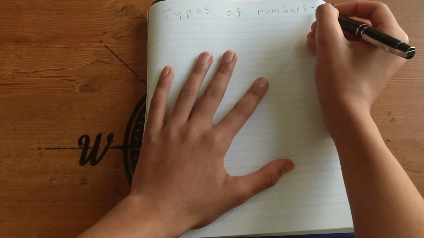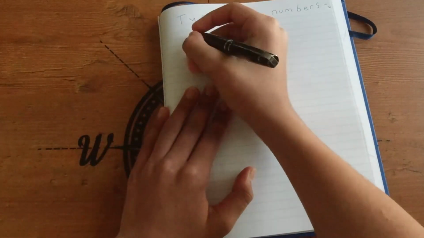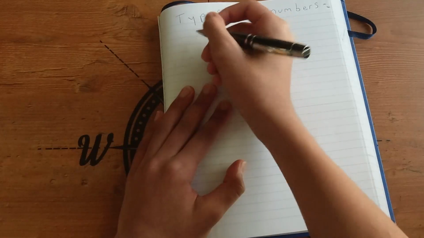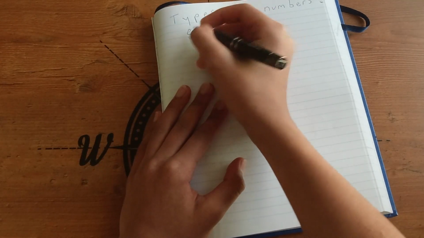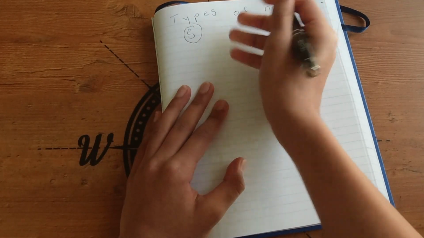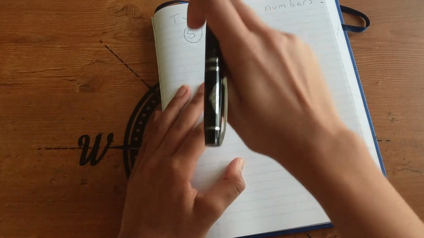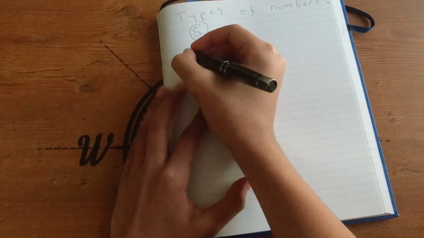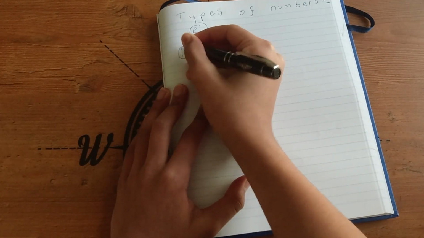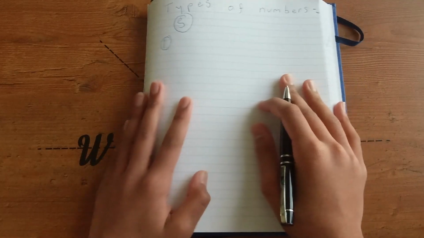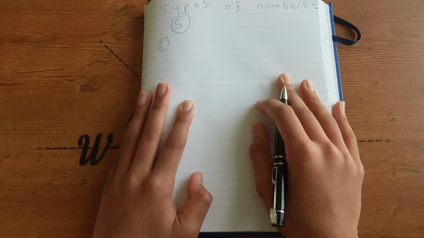Types of numbers. So first of all, we need to write how many types of numbers there are. In general, there are 5 types of numbers, so let's write 5 here so we know that there are 5 types of general numbers. So let's write the first number. And as most of you would have guessed, it is called natural numbers.